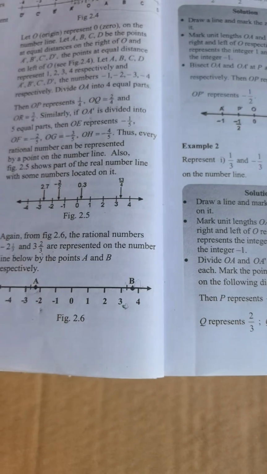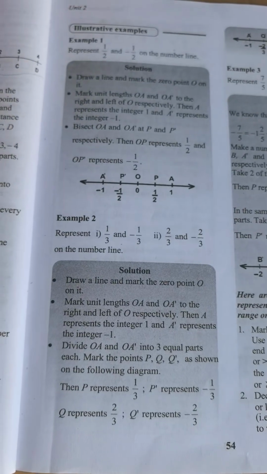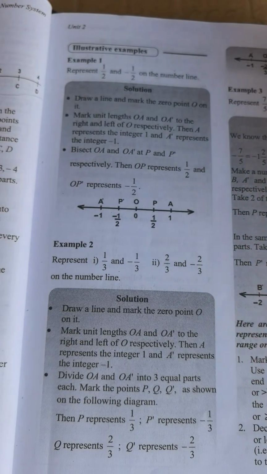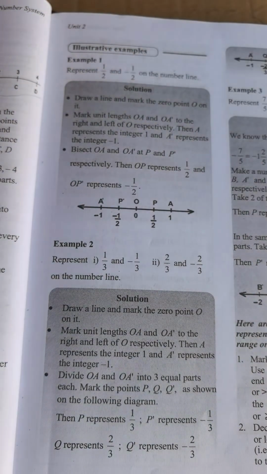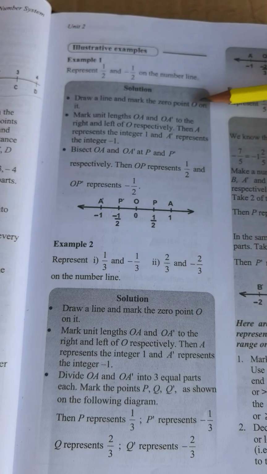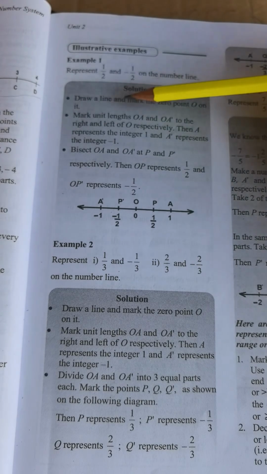So let's continue where we do some practice, right? We are representing 1 half, as in 1 over 2, and then negative 1 over 2 on the number line. How do you do this in practice? We are saying that draw a line and mark the 0 point, that's O, on it.